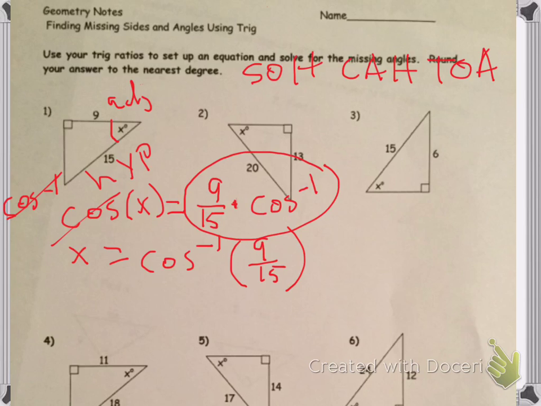So I go to my calculator and I'm going to press second cosine, 9 over 15, and I get an angle measure. So this means that x equals about 53.13, so about 53 is my answer. Now, I know I showed a lot of work there, okay?